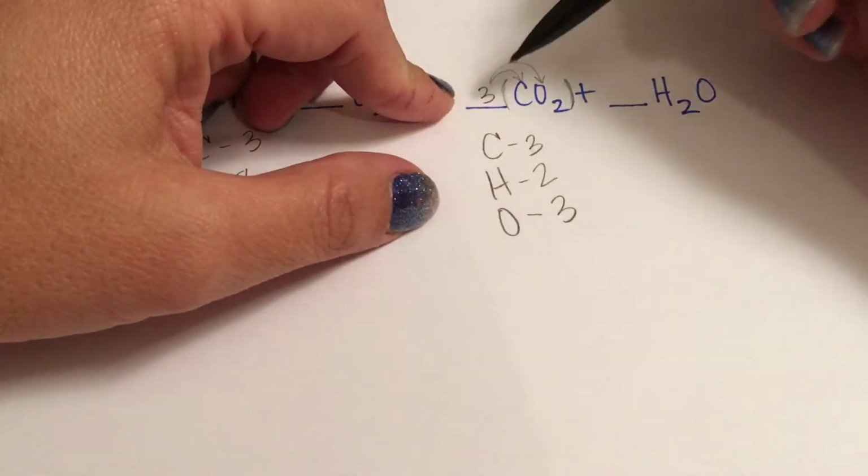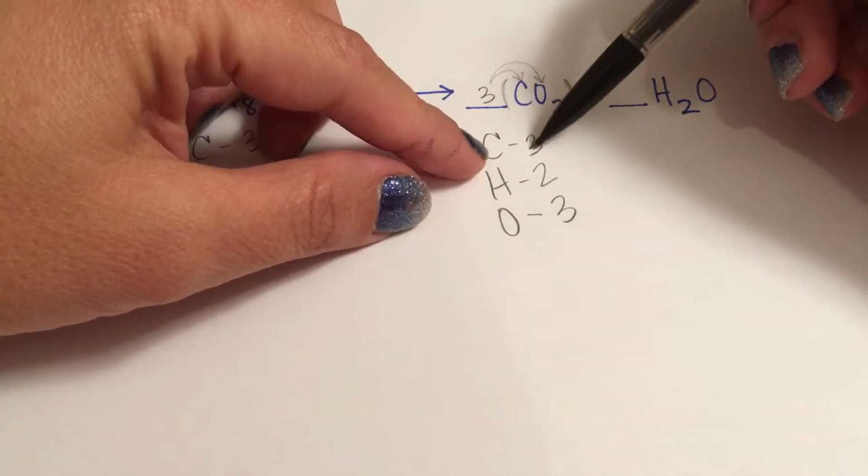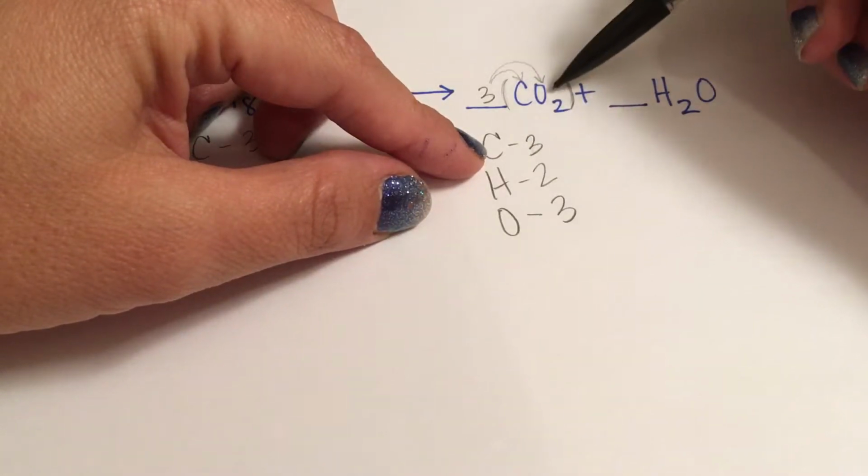So we're going to apply this 3 to the C and to the O2, which we've already done to the C, which is right here. Now we're going to apply it to the O2.